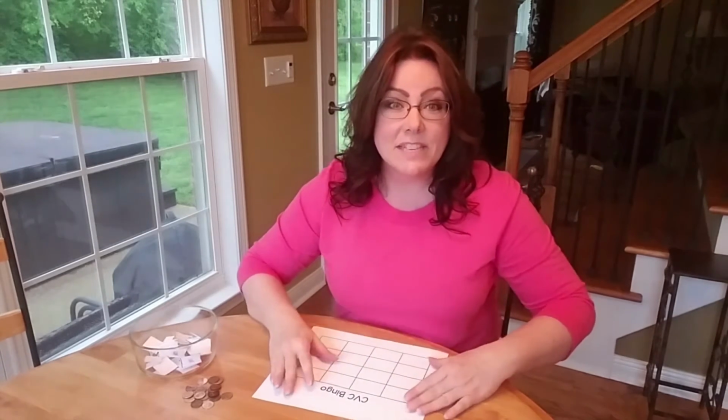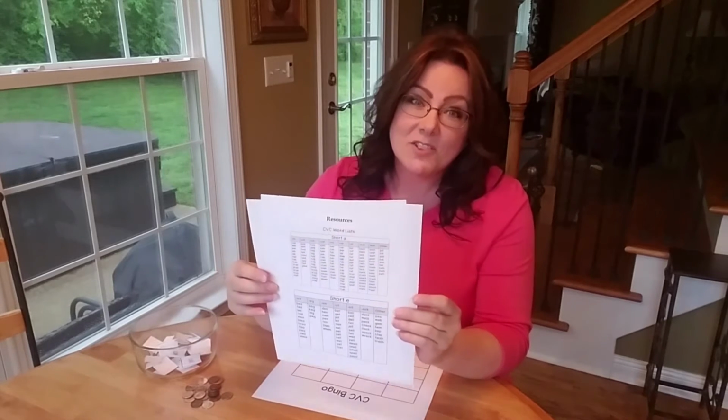Now parents, a CBC word is just a word that is composed of a consonant, vowel, and another consonant. These are always short vowel words. And don't worry, we've given you a list of these at the end of the kindergarten resource packet. They're arranged by vowels and vowel families, so you don't have to try to come up with them on your own. You can just use that list to help you choose some words to practice.